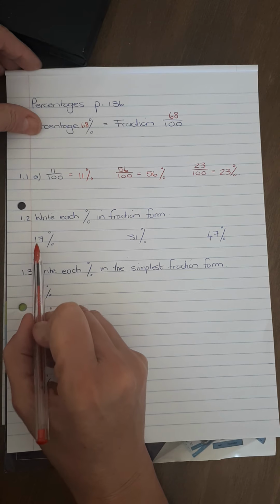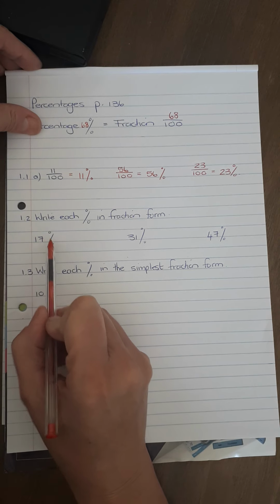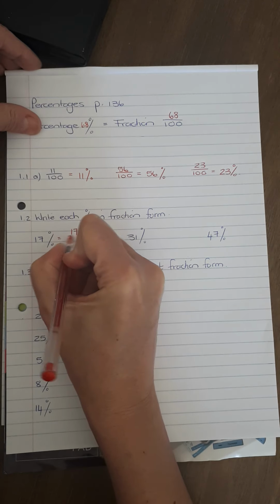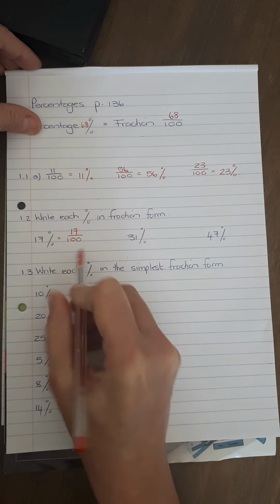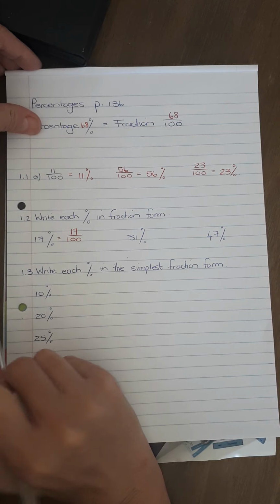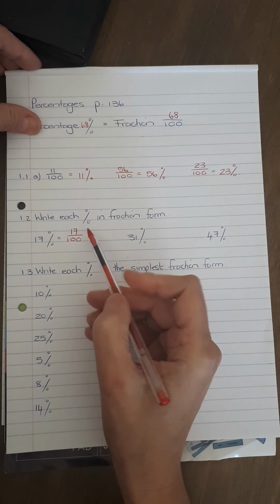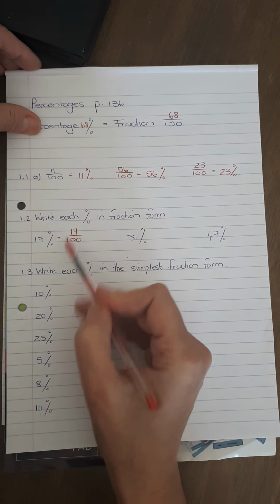Okay, now they say, write each percentage in fraction form. So if they give you 17%, you will write that as 17 out of 100. That's fraction form. And I know that 17 is a prime number, and that's why I cannot make this fraction smaller.